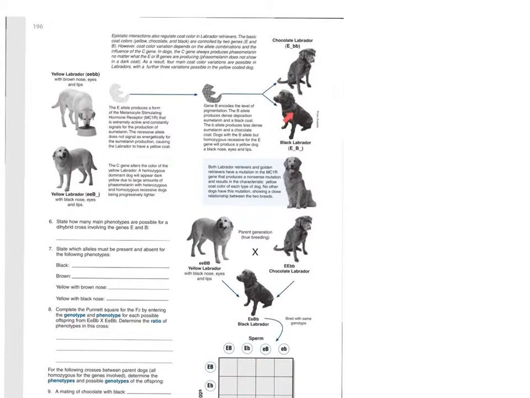Or you can have a black lab because you have a B that has a capital, so you're making a lot of it. So you either have the dominant form of B or you have the recessive form of B. And if you have the recessive form of E, the way you see here, then it's not going to make any of these pigments in the fur, so you end up with a yellow lab. So it's exactly like the brown and black mouse, right? And white albino mouse. Yeah.